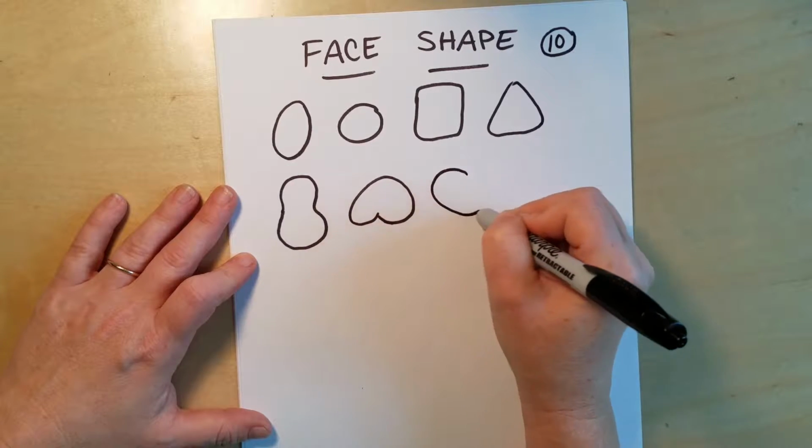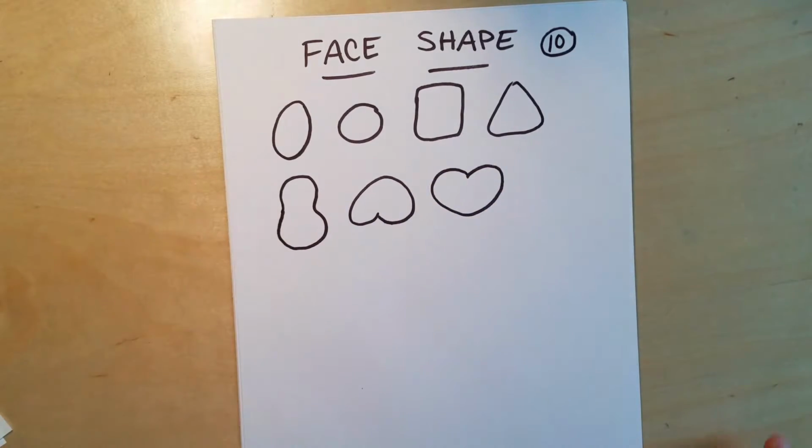We could do a right side up heart. Now one thing you might notice is that none of my shapes have points, because it's kind of difficult to create a cartoon out of a pointed shape. Not that it's impossible, totally do it. But for today's lesson, let's stick with rounded corners.